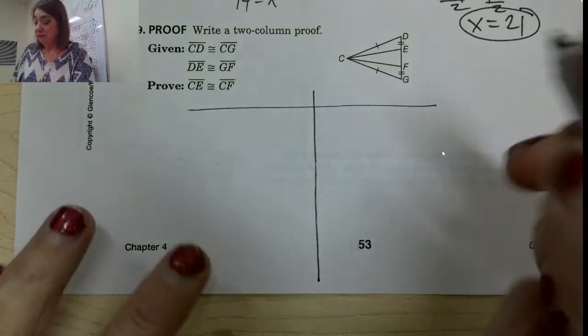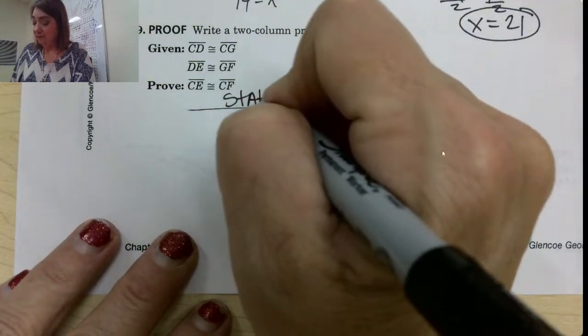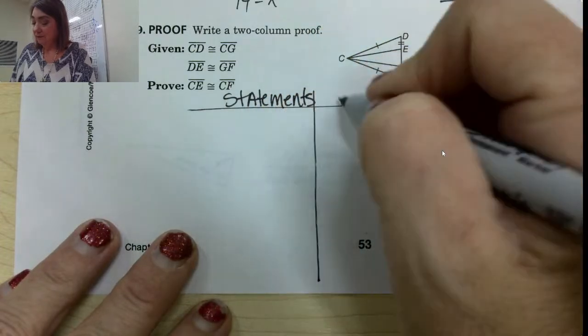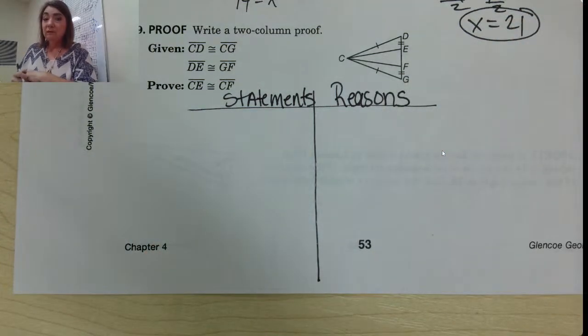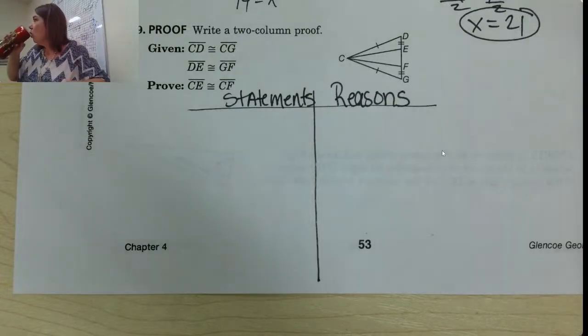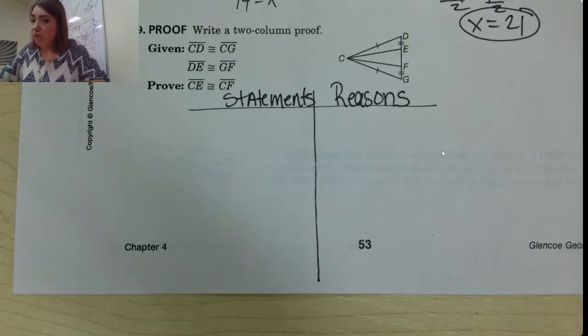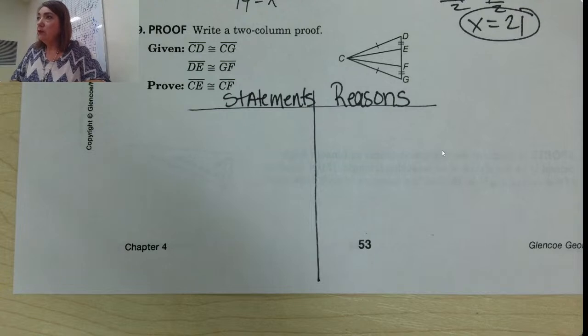Ruby, what time is it? Can you let me know when it's 9:20?